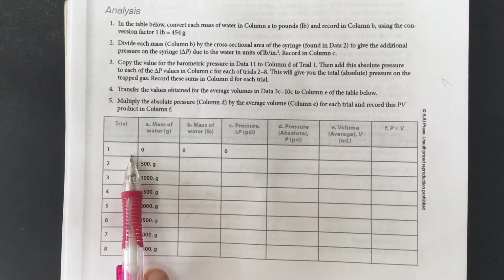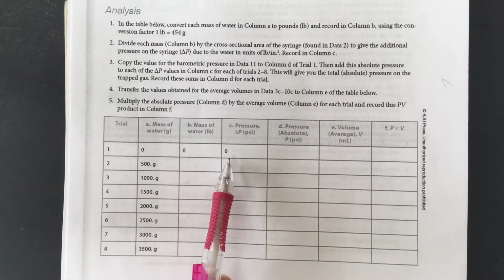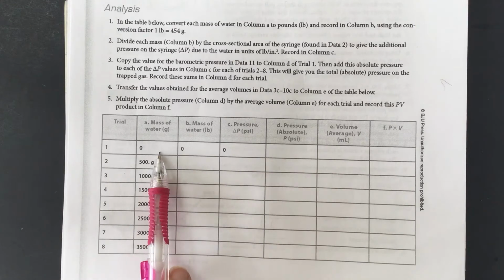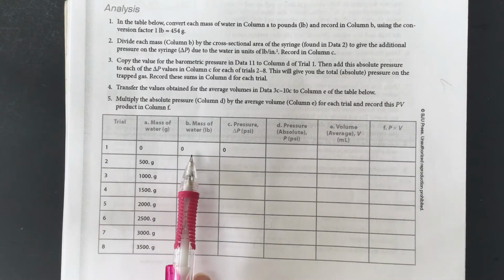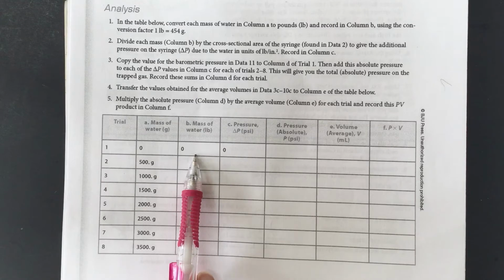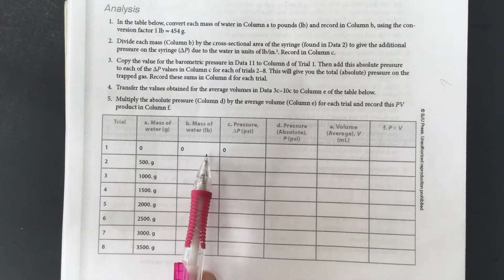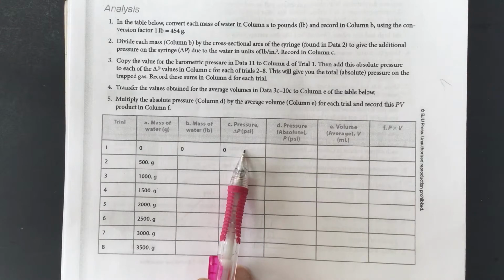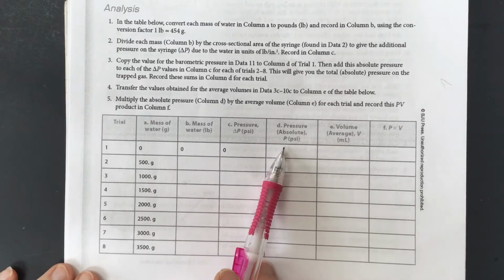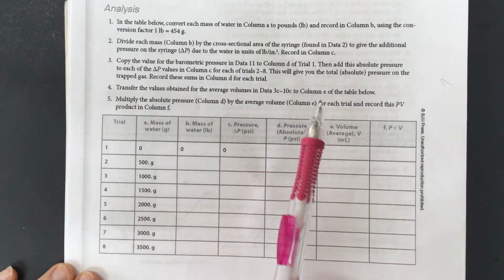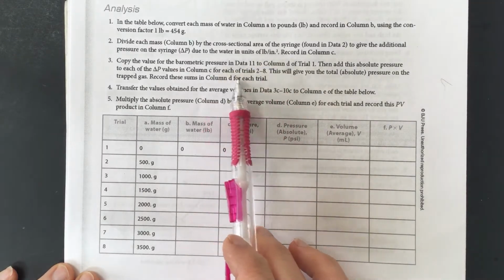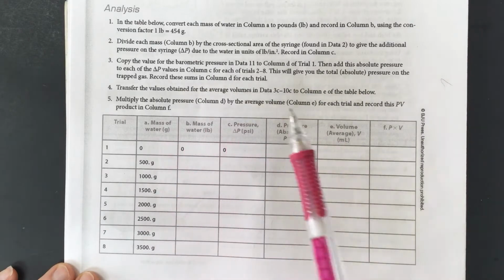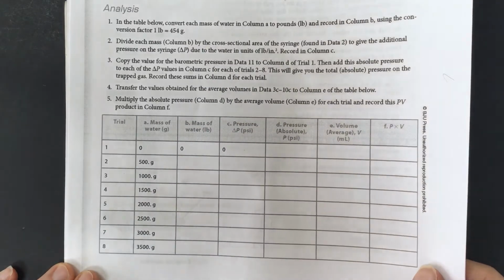So for trial 1, which is the empty jug, they already filled in the mass of water is 0 because there was no water in there. The mass of the water in pounds, which really is weight, and the pressure is 0 because there was nothing in there. But there was absolute pressure on this. So this is going down to, I'm not sure, I think it's step 3.